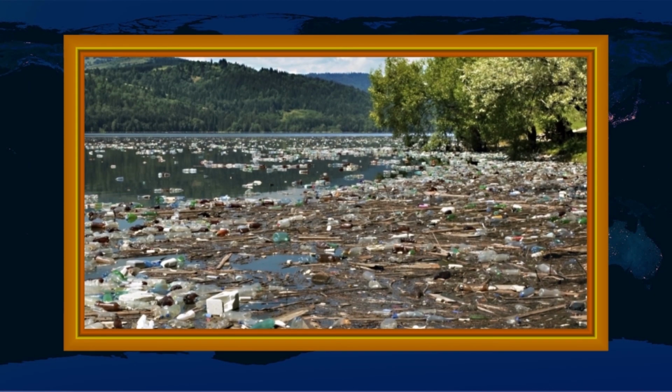Thus, there is a need to limit the use of resources of the Earth to balance nature between the domains of the lithosphere, the atmosphere, and the hydrosphere. If we wish to maintain the balance in nature, we must use our resources judiciously. We must check the pollution of land, air, and water.